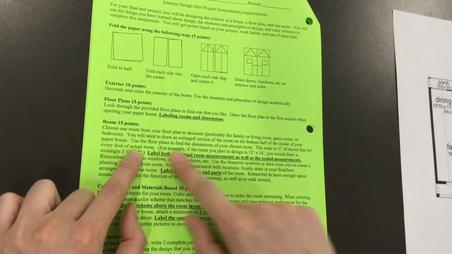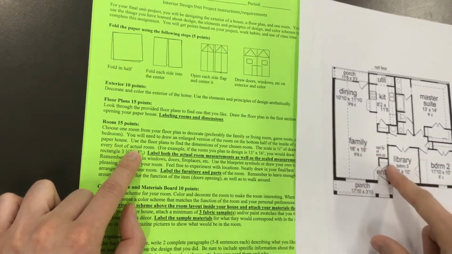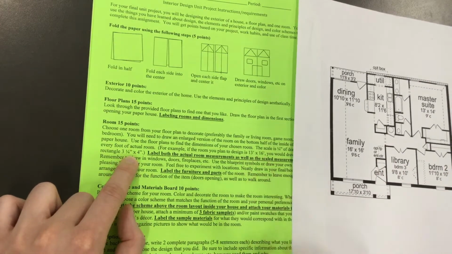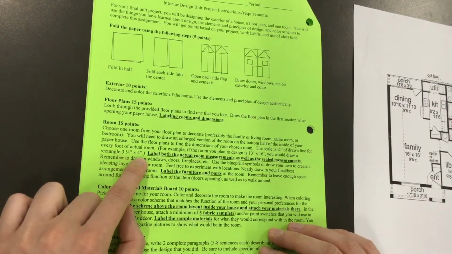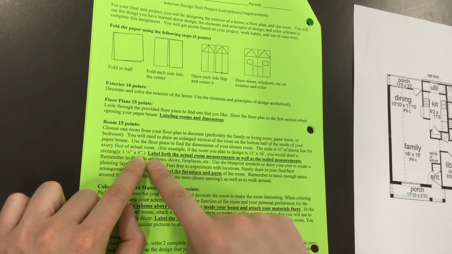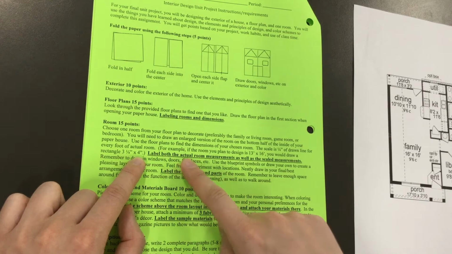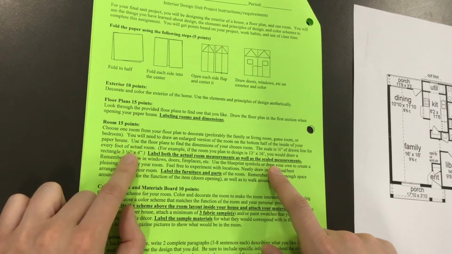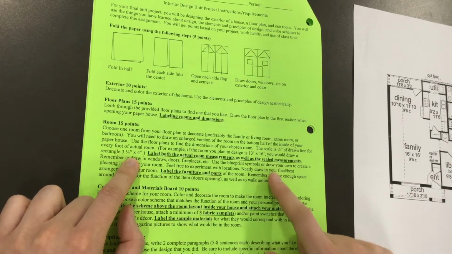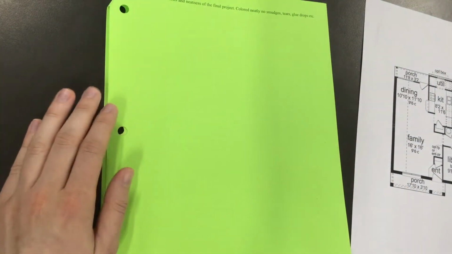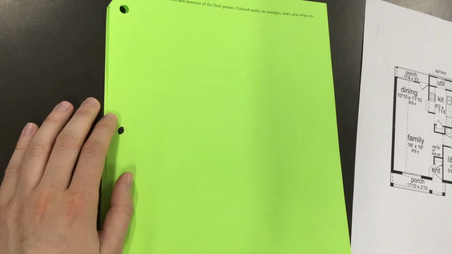For example, if the floor plan, this room, says 13 feet by 16 feet, we would be drawing a rectangle that is 3¼ inches by 4 inches. And then we have to label both of them, both the actual room measurements, 13 by 16, as well as our scaled measurements, 3¼ by 4. Okay. This awesome section of paper is available for you to do your math on. So I will explain how this works.